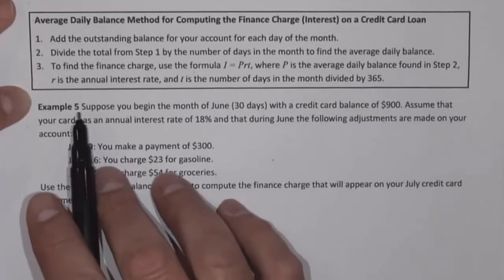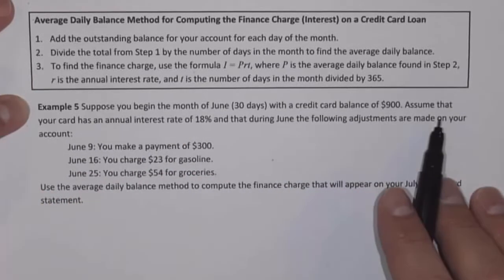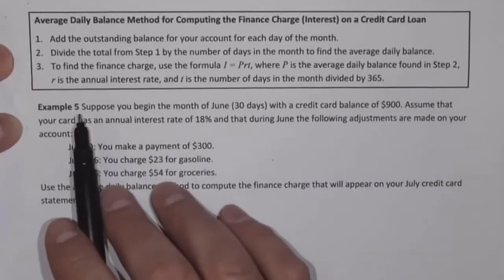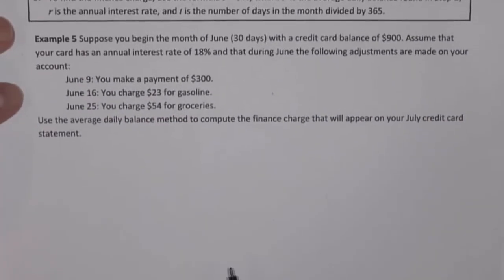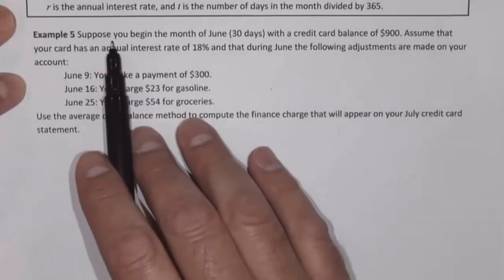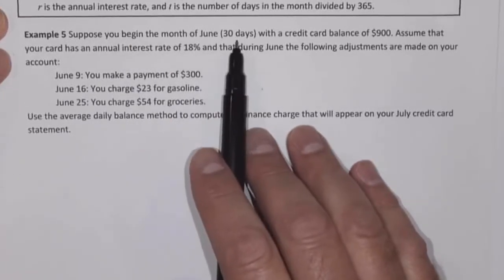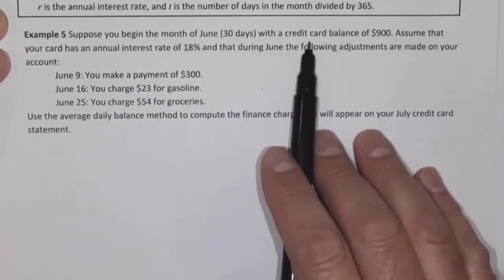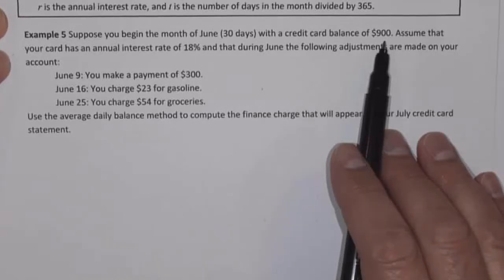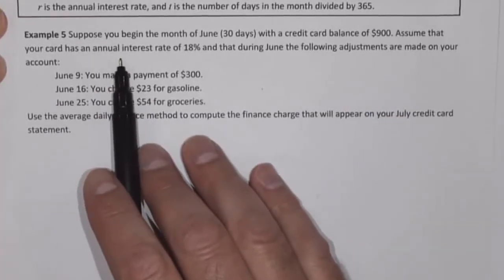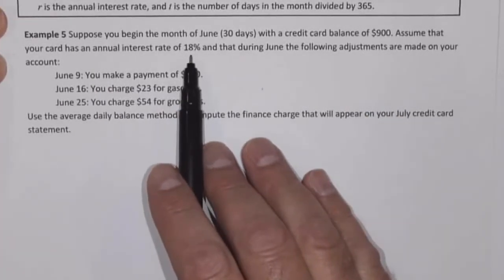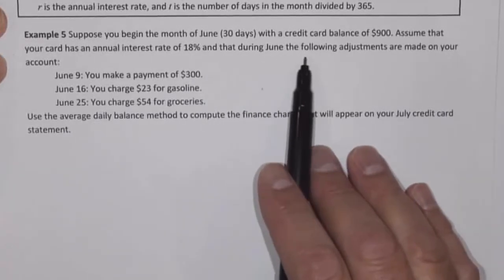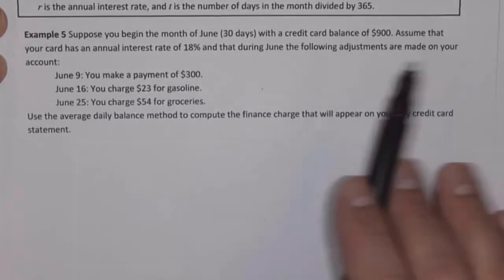So let's take a look at example 5 here, and this will hopefully make this make a little more sense. In example 5, suppose you begin the month of June, which has 30 days, with a credit card balance of $900. Assume that your card has an annual interest rate of 18% and that during June, the following adjustments are made to your account.